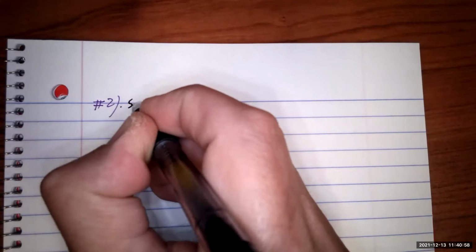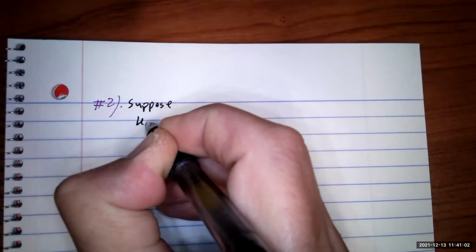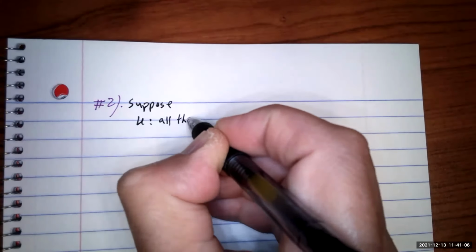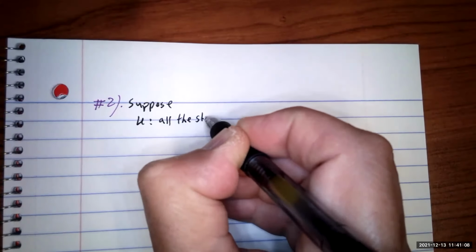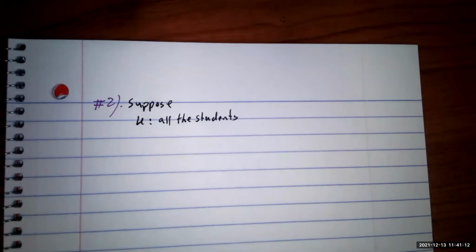So the way I'm going to design this one, you have to design it. You suppose U would be all the students, the total number of the students taking those three.